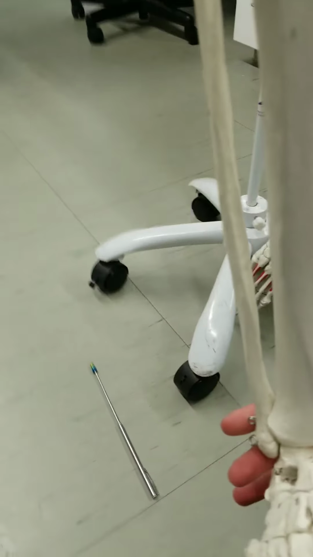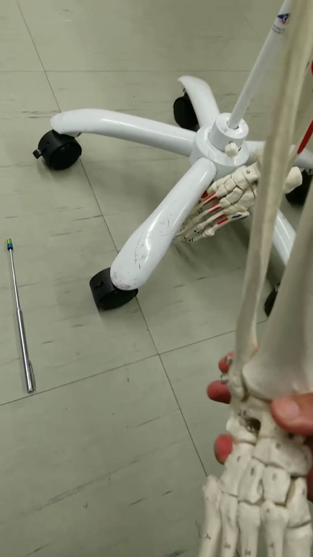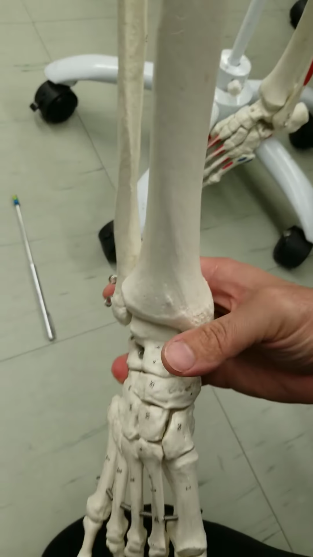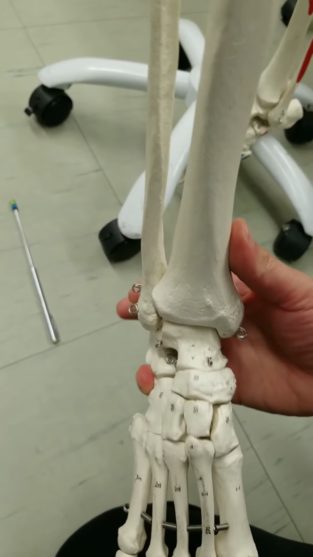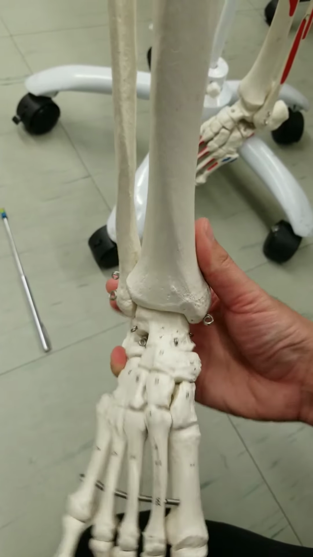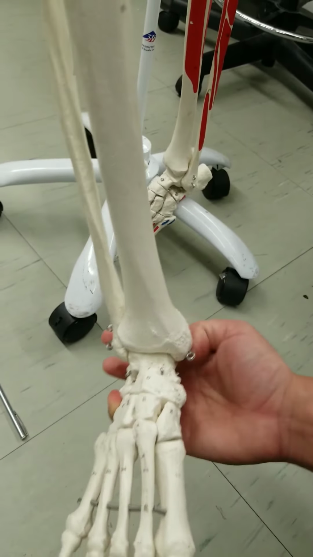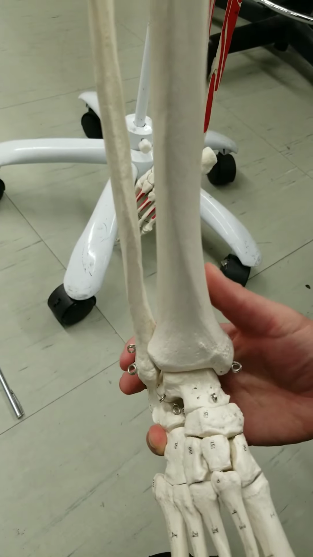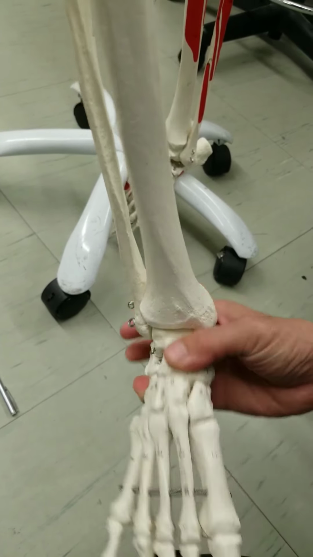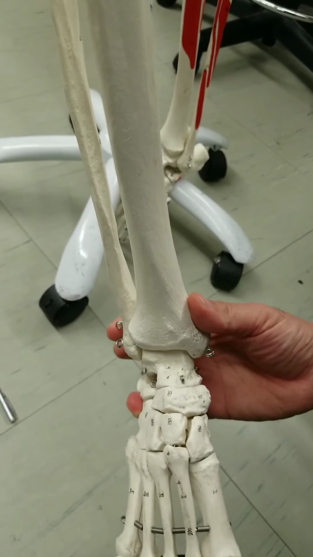Going down to the ankle, between the talus, fibula, and tibia, your ankle joint is known as your talocrural joint. Here's your talus, fibula, tibia. Talocrural, because this together is the crural region.